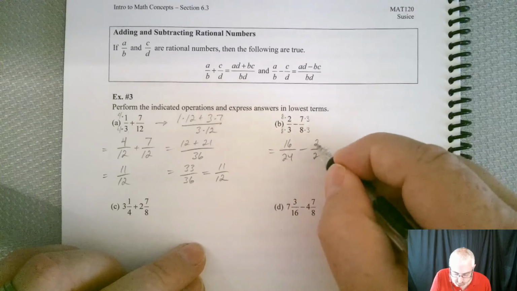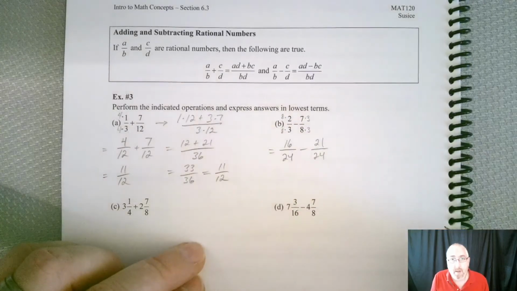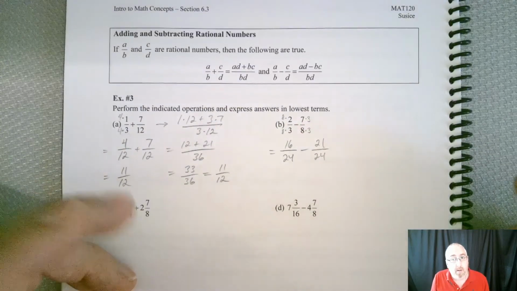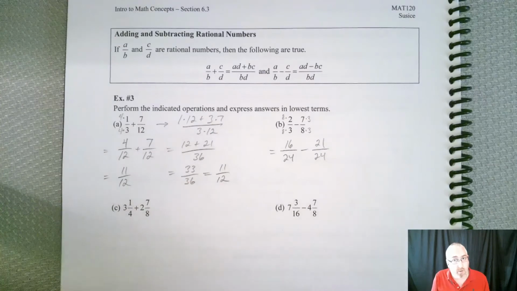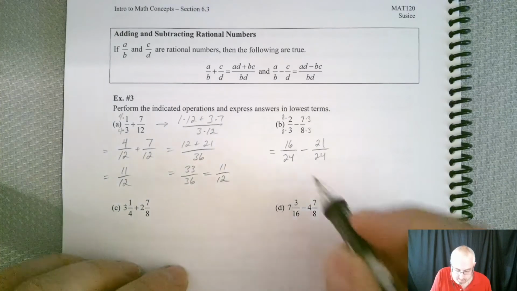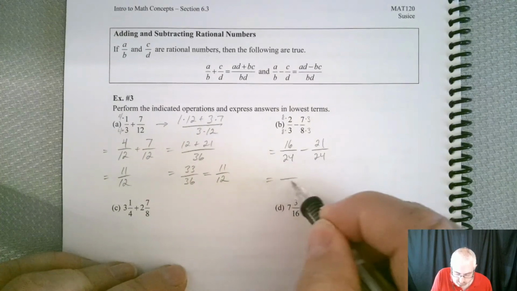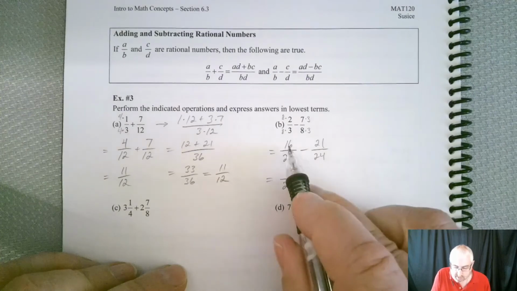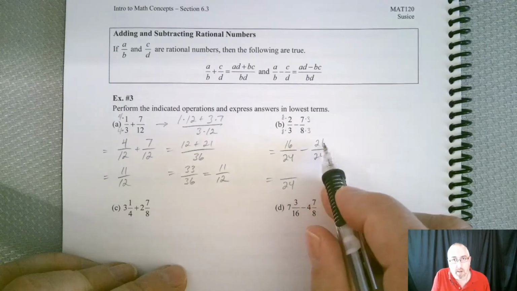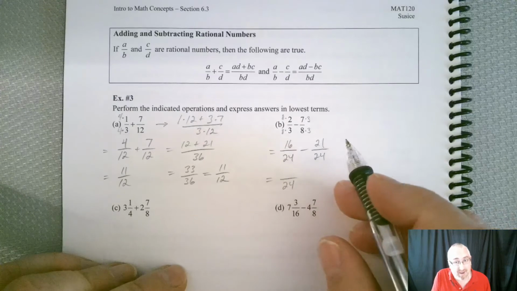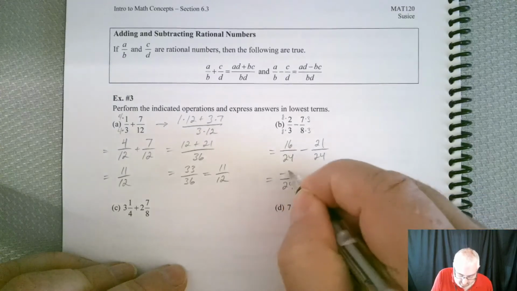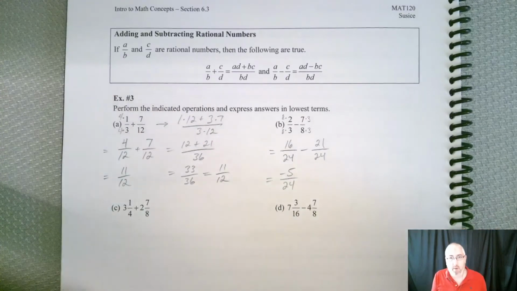So the top of this one changes to 21. So now, because the bottoms are the same, you don't touch them anymore. So we know we're going to get something over 24. 16 minus 21 is going to have to be negative 5 over 24.